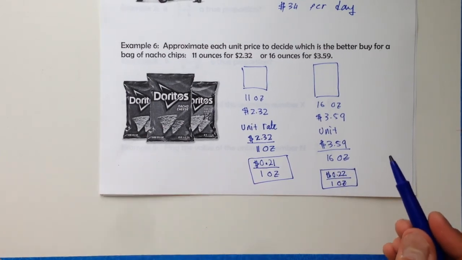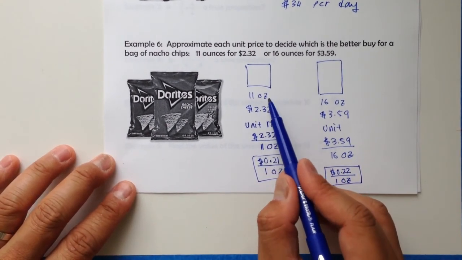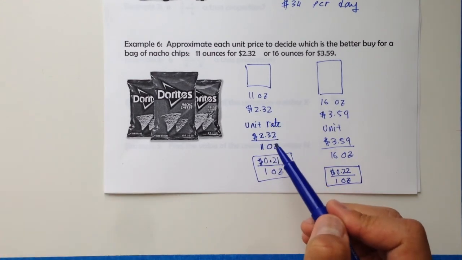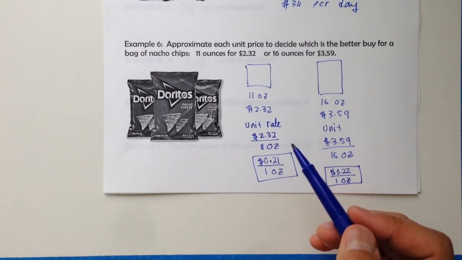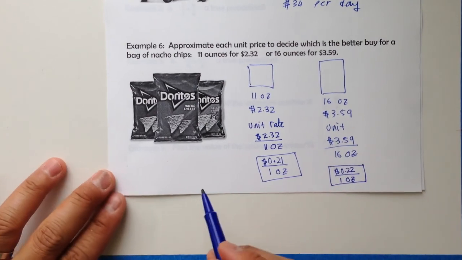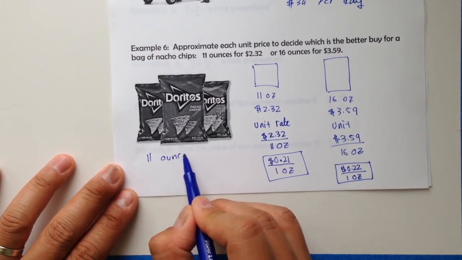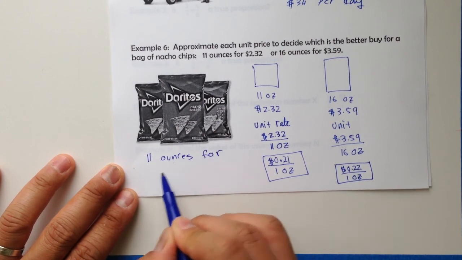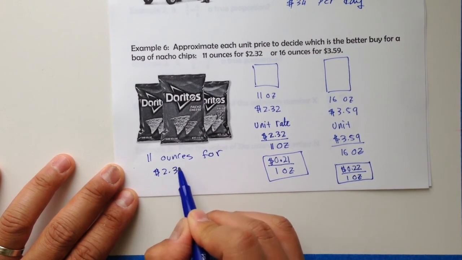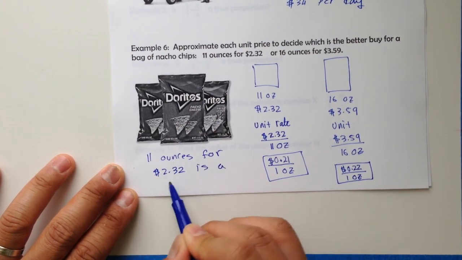So which is a better buy? The 11 ounce for $2.32 is a better buy because you actually save 1 cent off of every ounce. So the 11 ounce for $2.32 is a better buy.